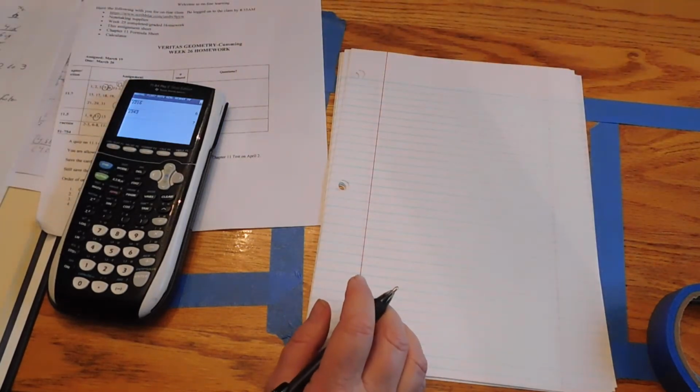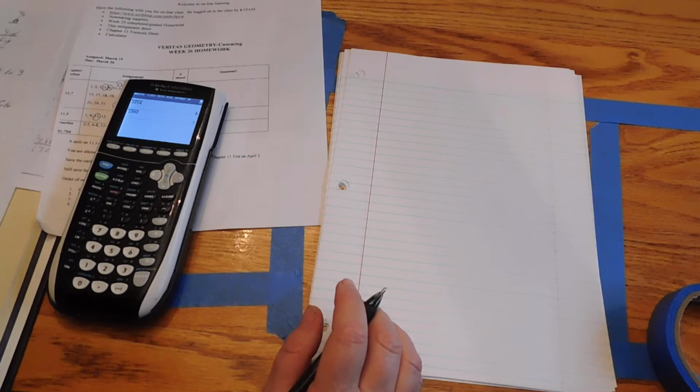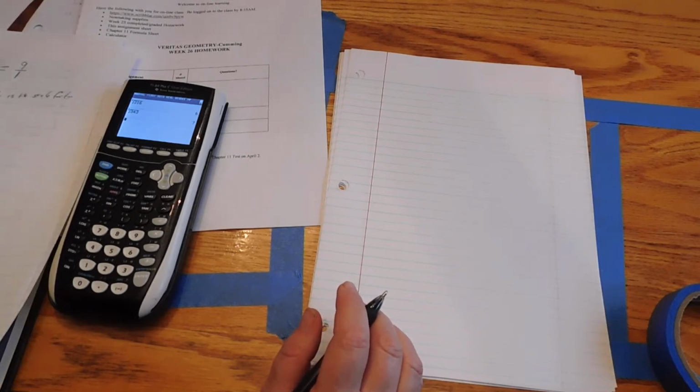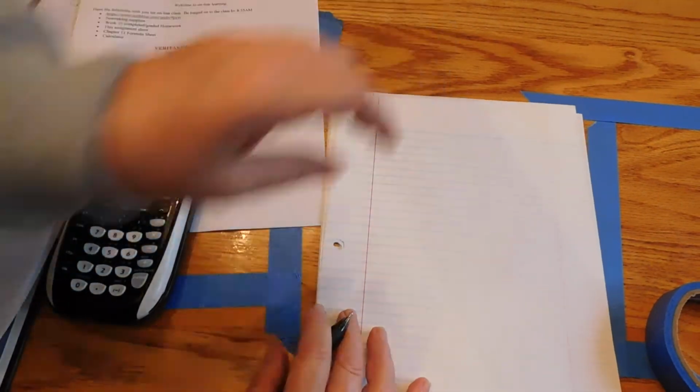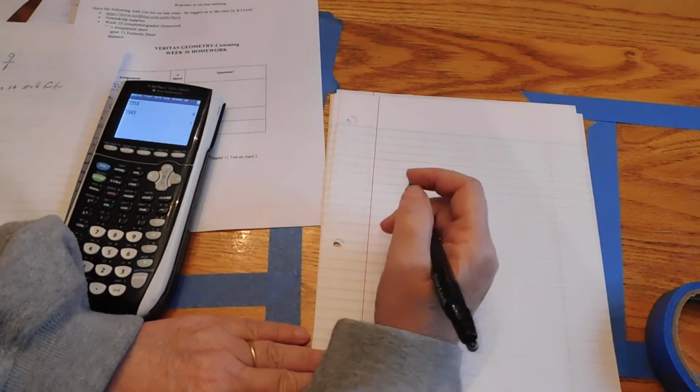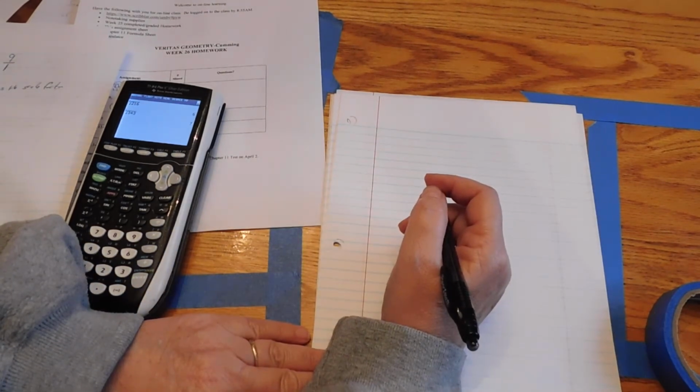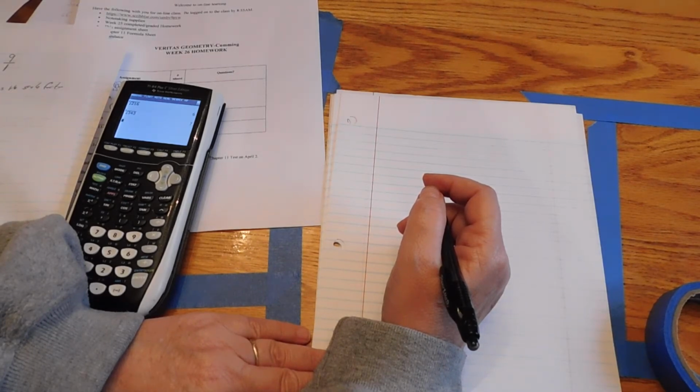Now we're going to move on. You had to do 15 and 17, so I am going to work 16. But these all work exactly the same way. Okay, so first of all, let's read the instructions. They tell us that they give us two surface areas and they tell us the figures are similar. The volume of the larger figure is given. Find the volume of the smaller figure.